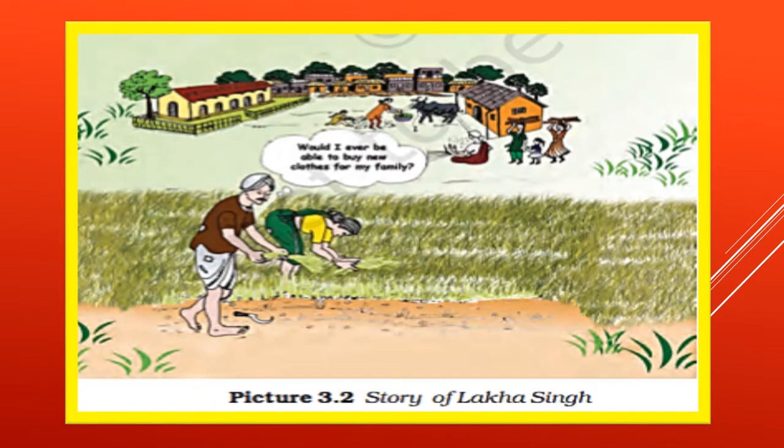Now let us look into another case study of the rural area. It is the story of Lakha Singh. Lakha Singh is a landless laborer in a small village near Meerut in Uttar Pradesh. By doing odd jobs for farmers, he earns rupees 50 per day. Sometimes he gets some food grains or other items instead of cash. He is not literate and his family of 8 people lives in a kacha hut near the edge of the village. They have no access to health care and cannot afford new clothes or even soap or oil.